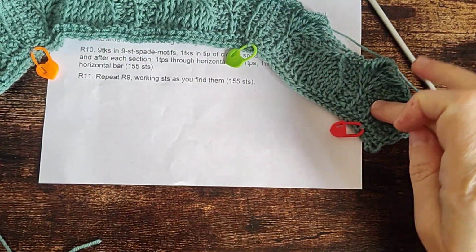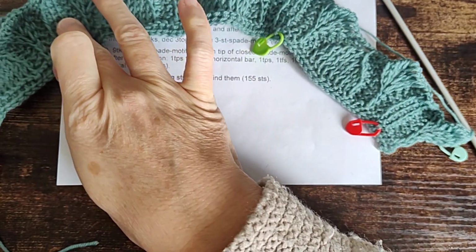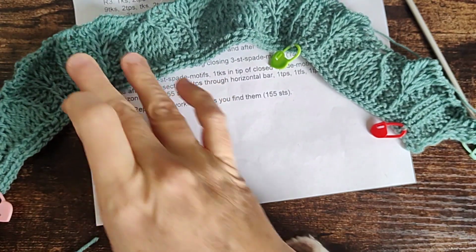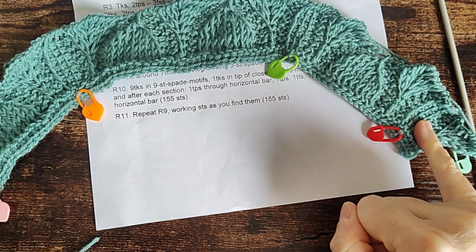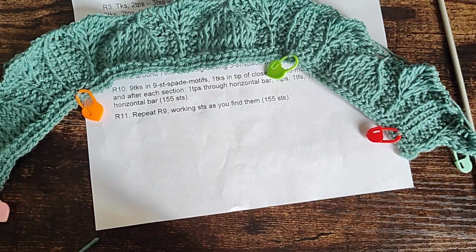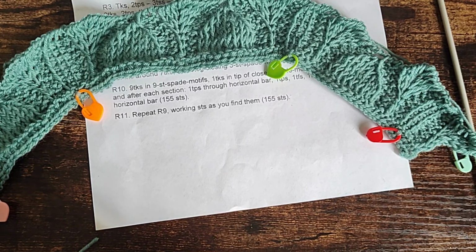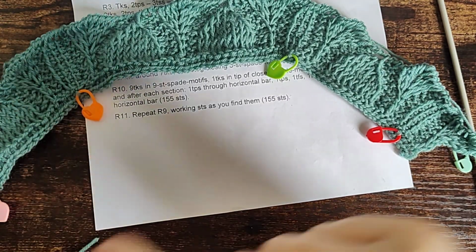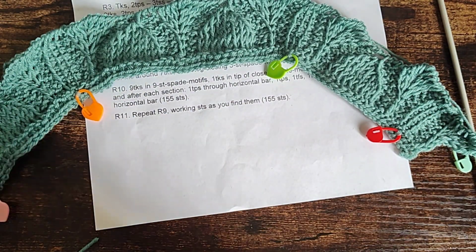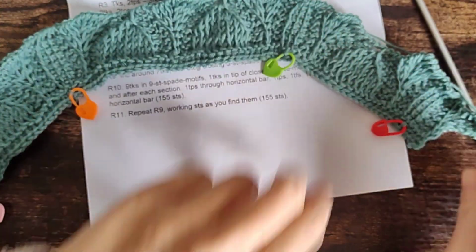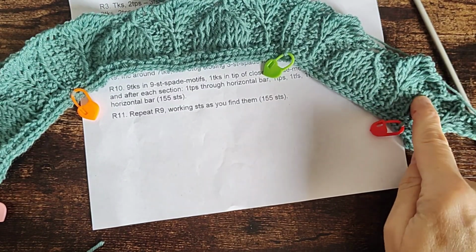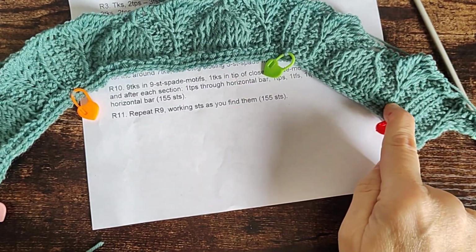So we have one here, one here, one here, and one here. So you are supposed to add the next spades motifs before and after each of these 3 simple stitches separation strips, let's say.